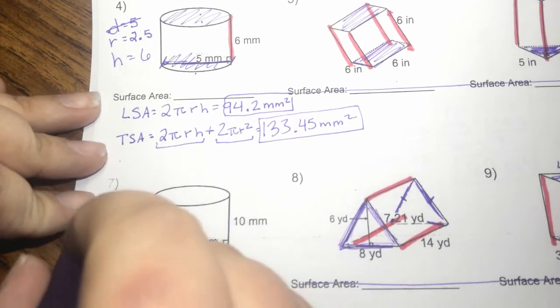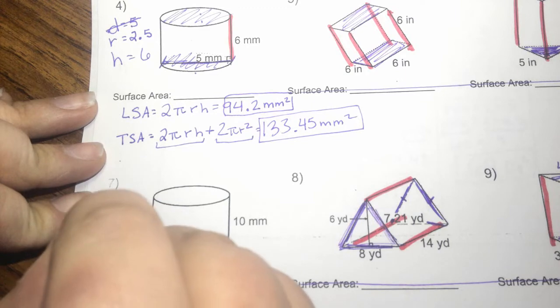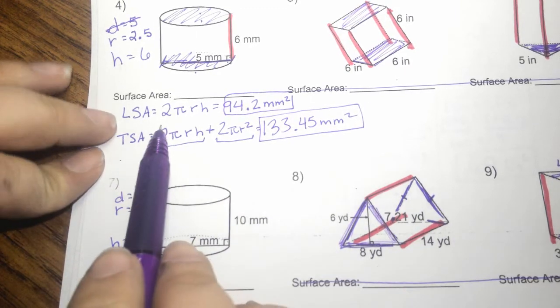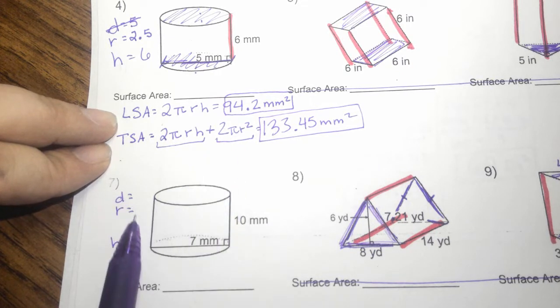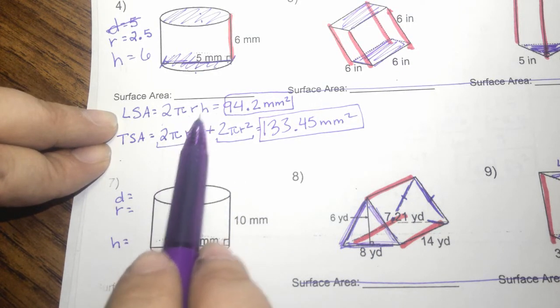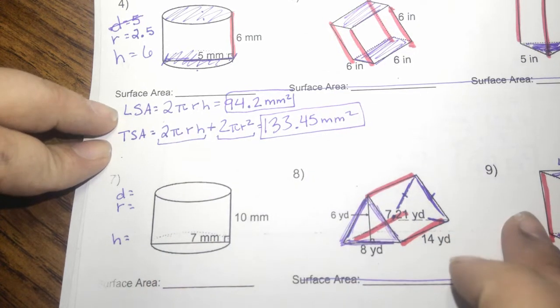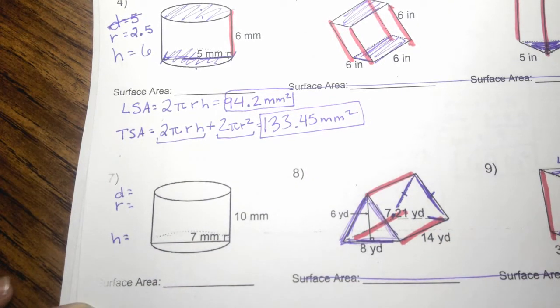I would super encourage you to pause the video and try to look at this cylinder on your own. Or at least write out the formulas and determine what you would plug in instead of using R and H. What would you substitute for R and H when you're typing this in on your own calculator?